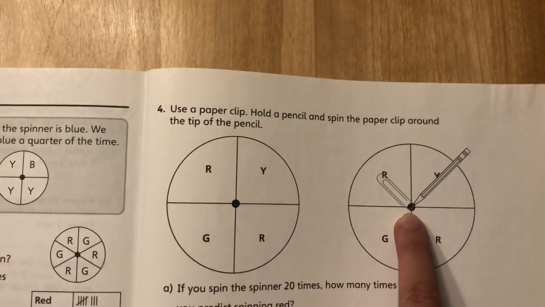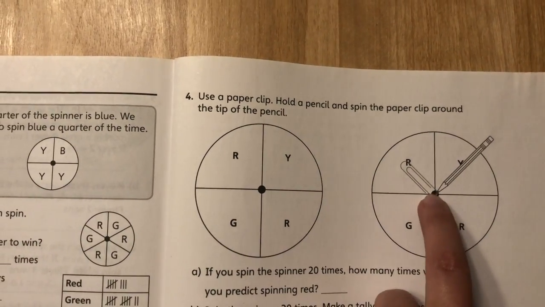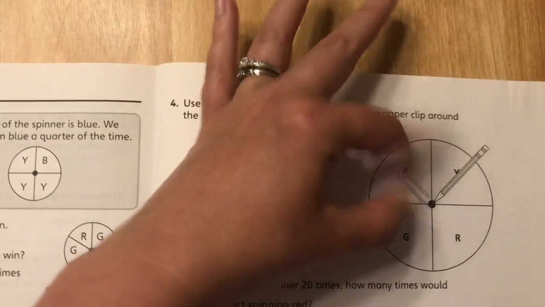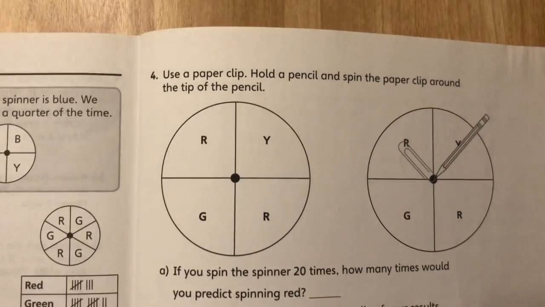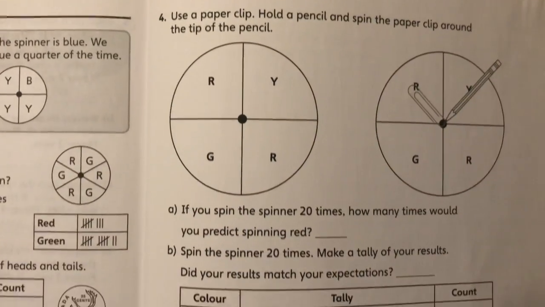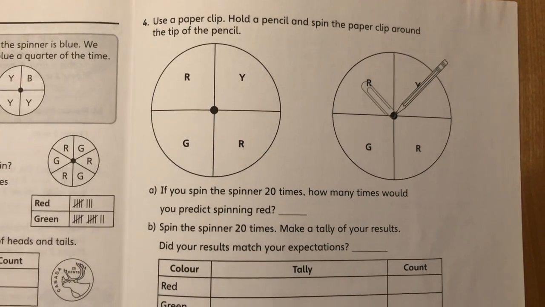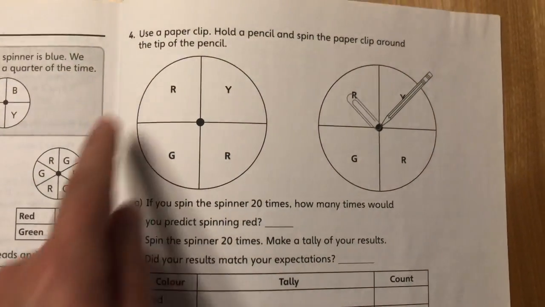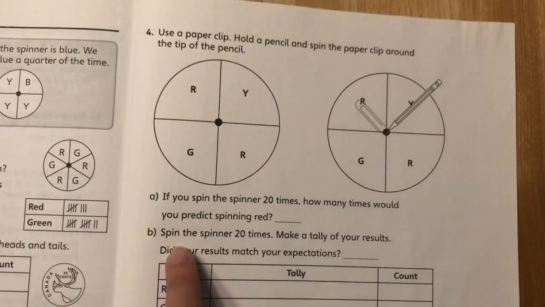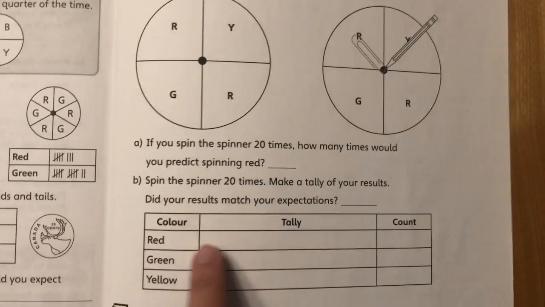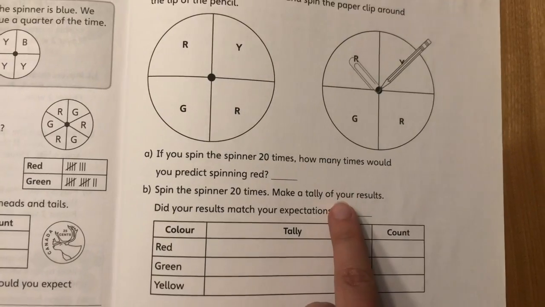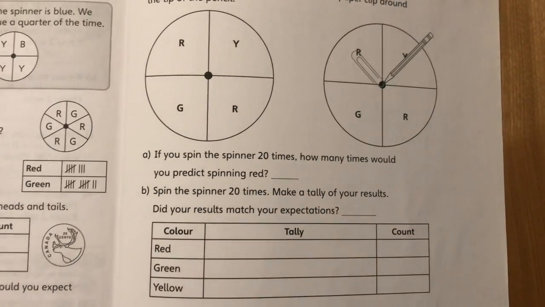And then finally, this is a cool thing. You use a paper clip. You put your paper clip down, and then you put a pencil down. And then you can flick the paper clip around in a circle. So these become your spinners. If you spin the spinner 20 times, how many times do you think you'll get red? Using this spinner here, actually spin it 20 times and make a tally, count it up, and see if it matched your expectations.